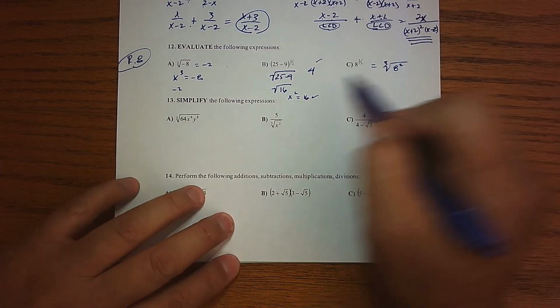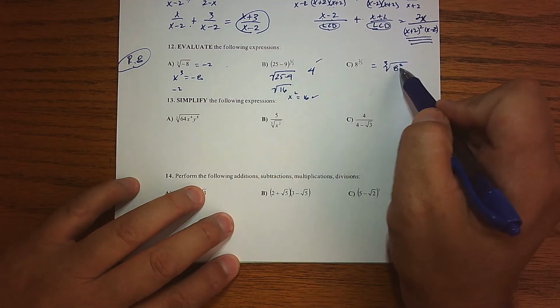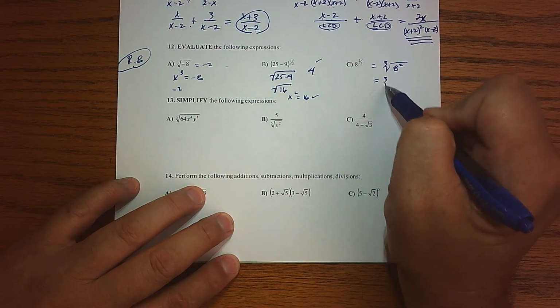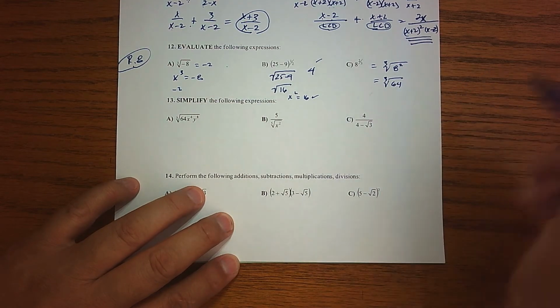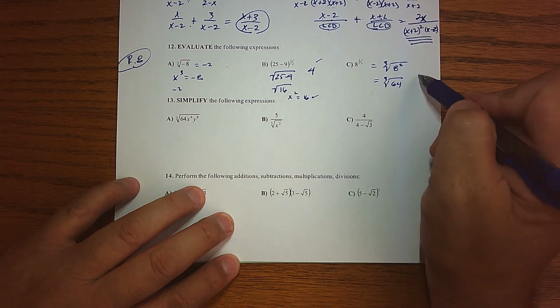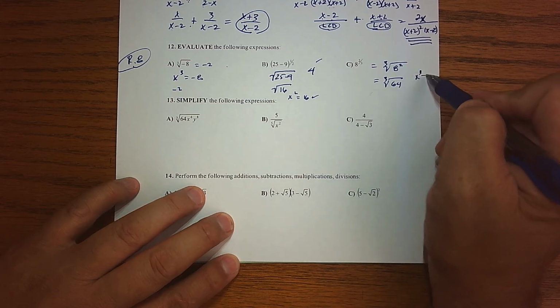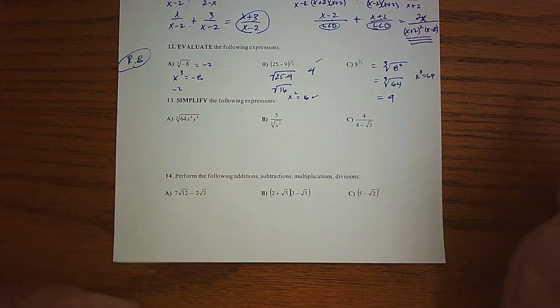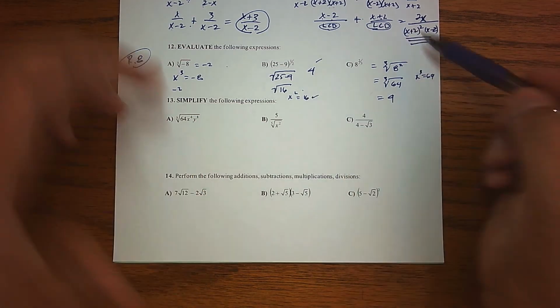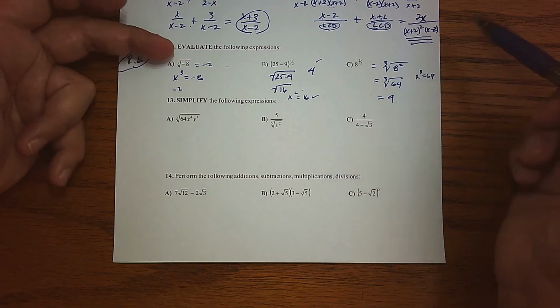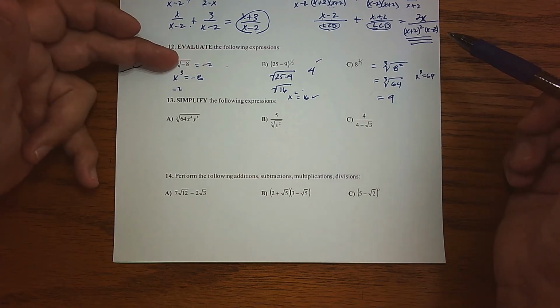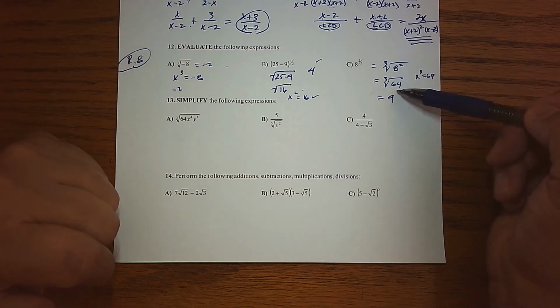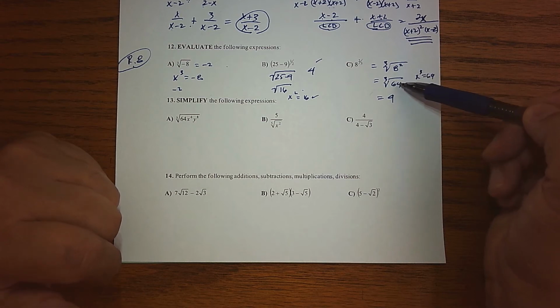Here again, like the last example, I might want to simplify what's in there first. So 8 squared is 64. And of course the cubed root: what number can I cube and get 64? Well, that's +4. And unlike square roots, cube roots are what they are. So -2 is the only one that I can cube to get -8, and +4 is the only one that I can cube to get 64.